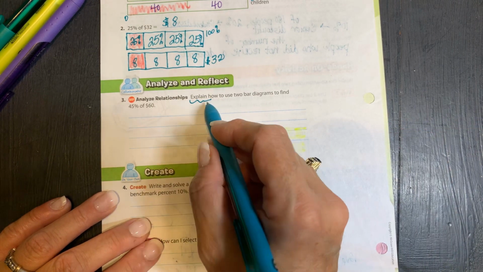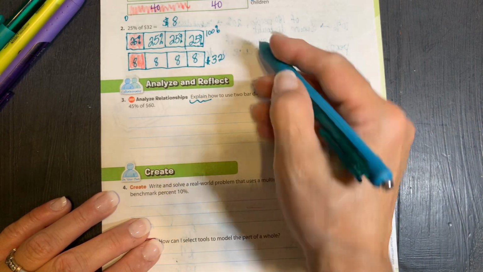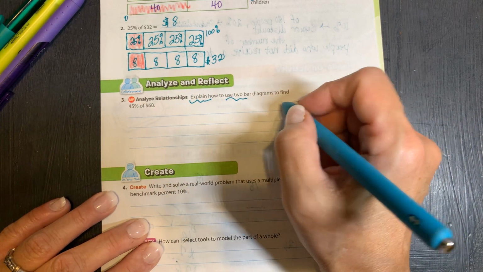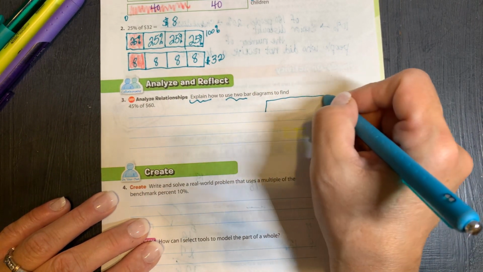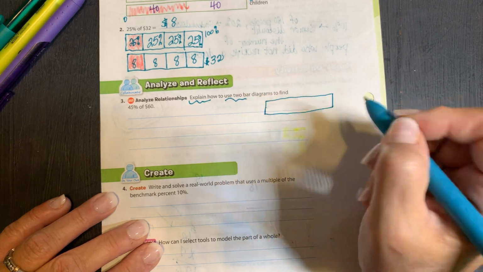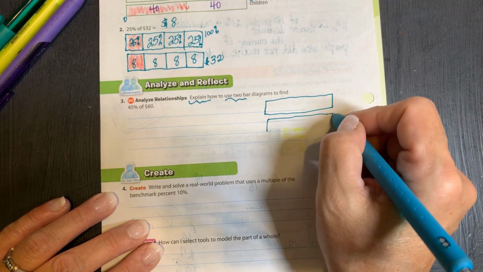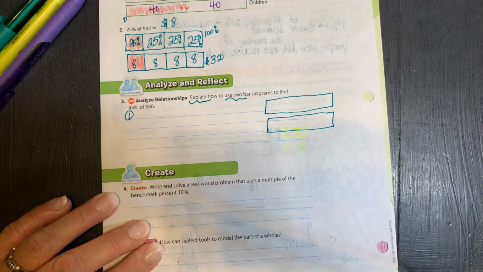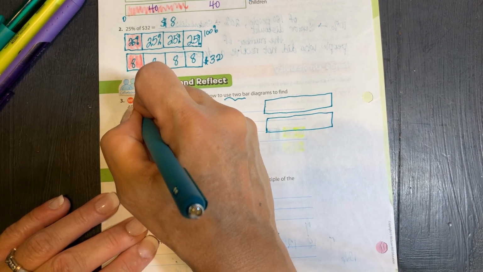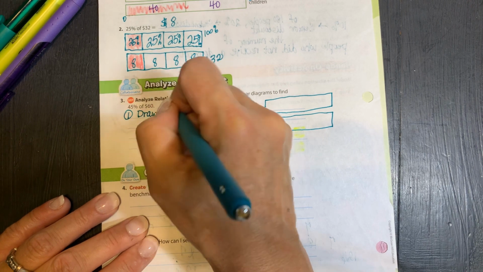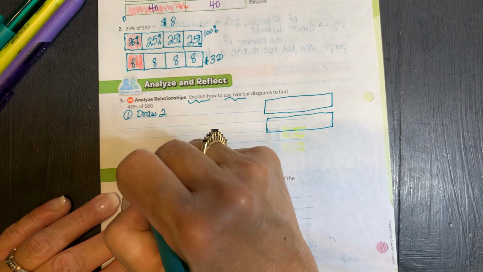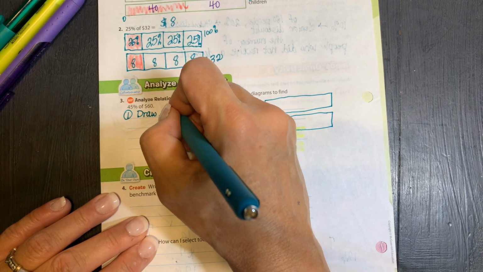The first thing that we have to do is we need two bar graphs. I'm going to draw it over here to the side so I can refer back to it as I'm explaining it. So step one, these would be like your thinking steps. Draw two bar graphs, strip diagrams, whichever you want to call them.